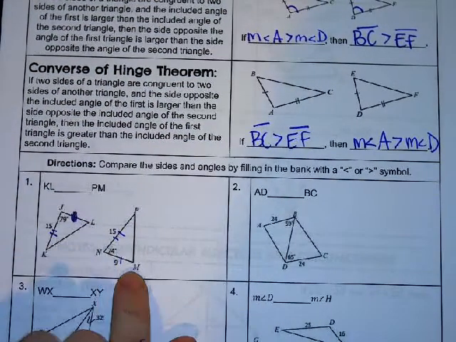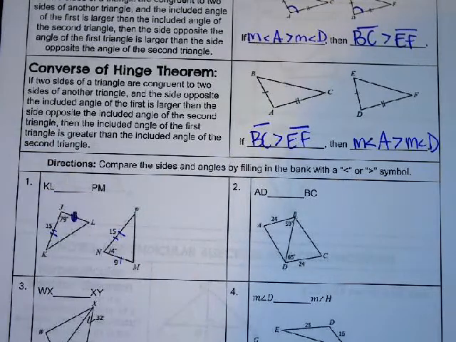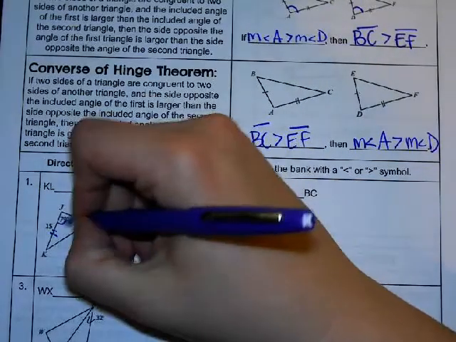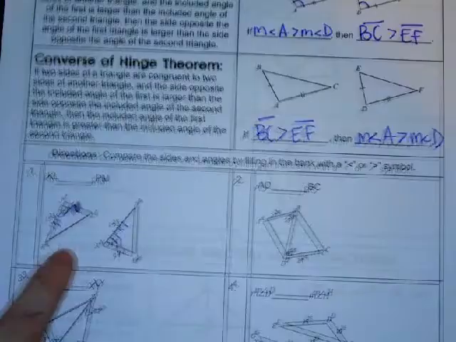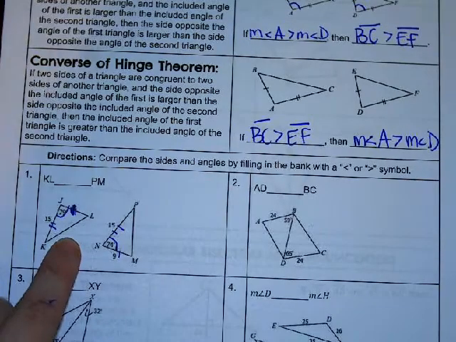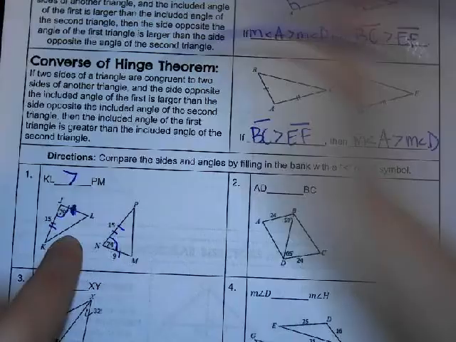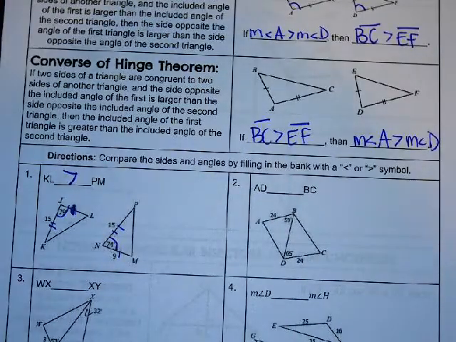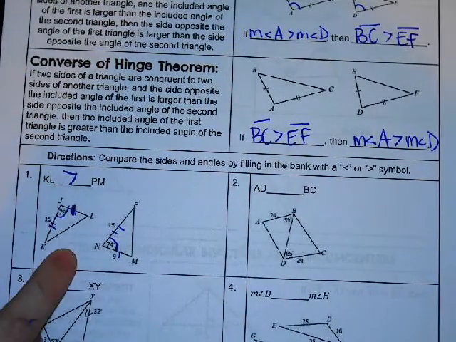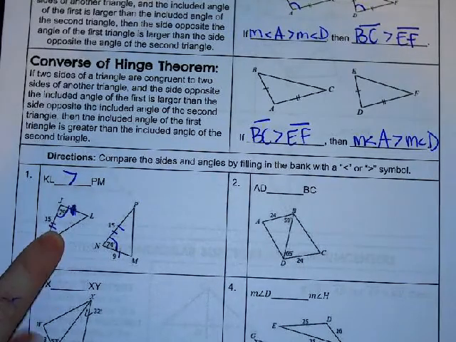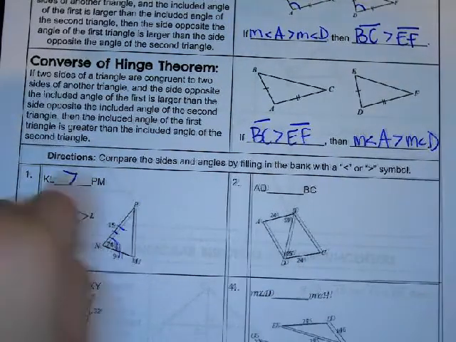That would be 1, 2, 1, 2. That means in my first triangle, this is bigger than this one. So that means KL has to be greater than PM. This angle is bigger, so this side has to be bigger.